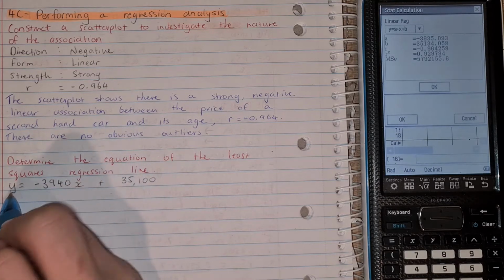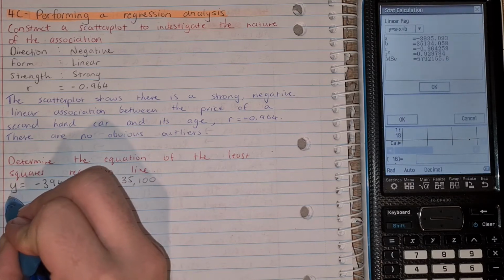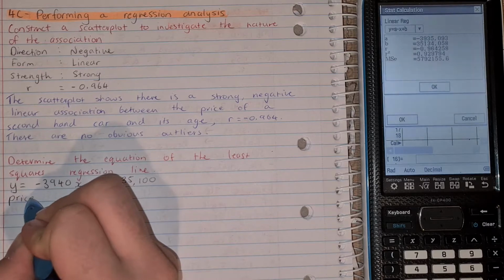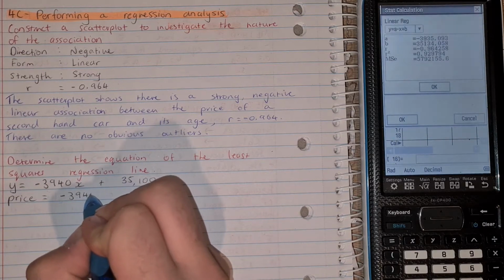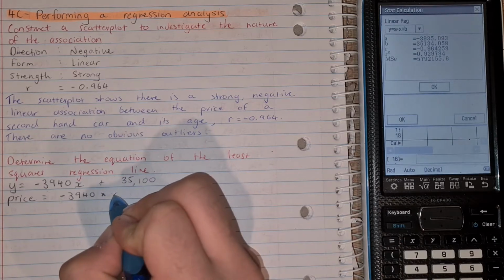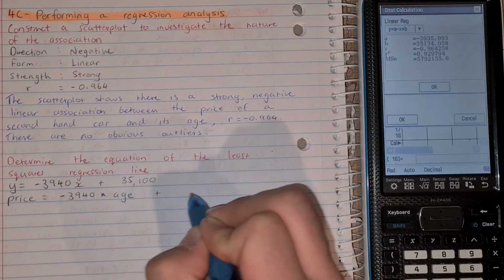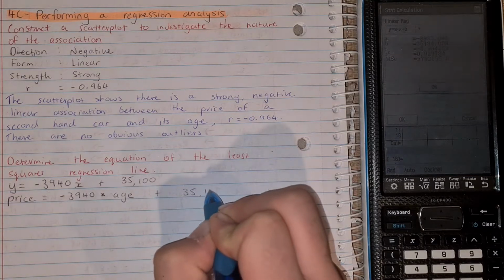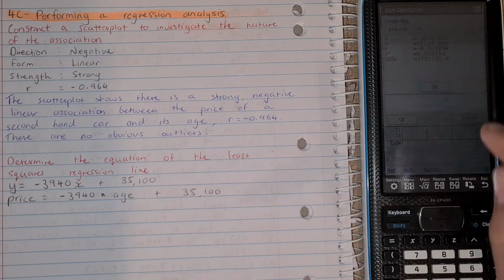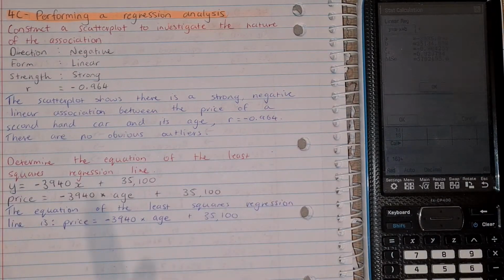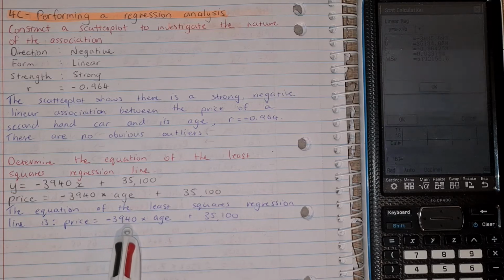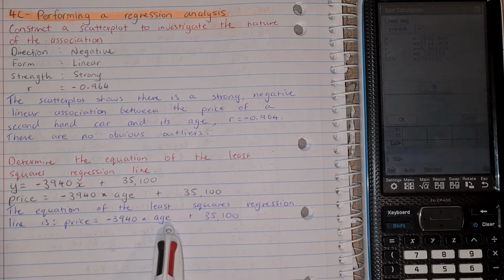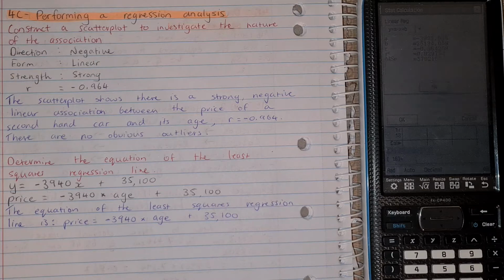Our Y, or response variable, is the price of the car. So I'm going to write price is equal to negative 3,940 multiplied by the age of the car plus 35,100. Writing that in words, we have the equation of the least squares regression line is price equals negative 3,940 multiplied by the age plus 35,100.